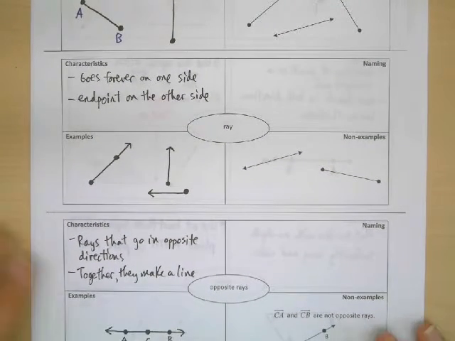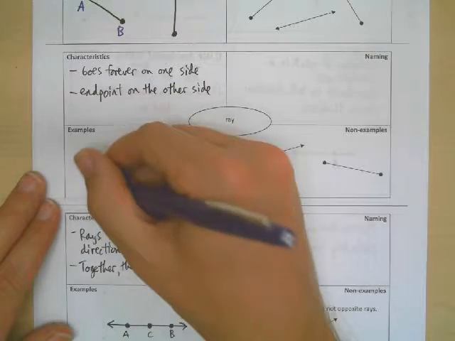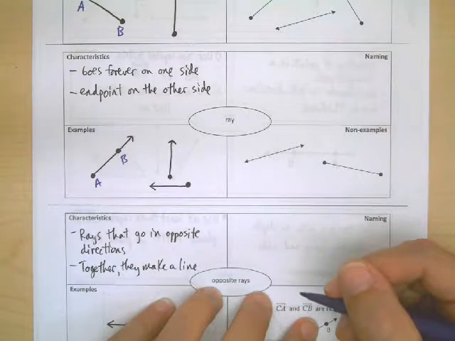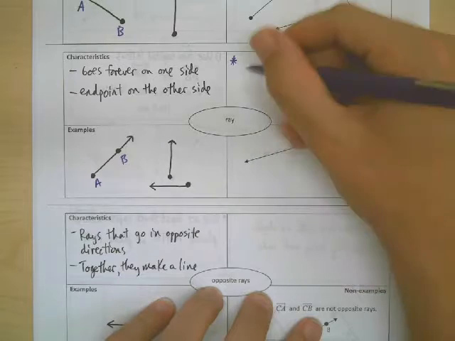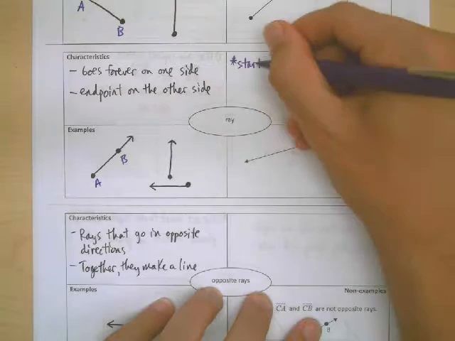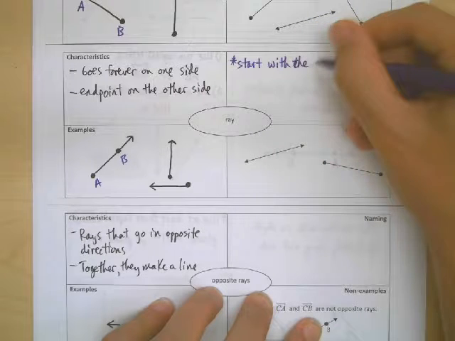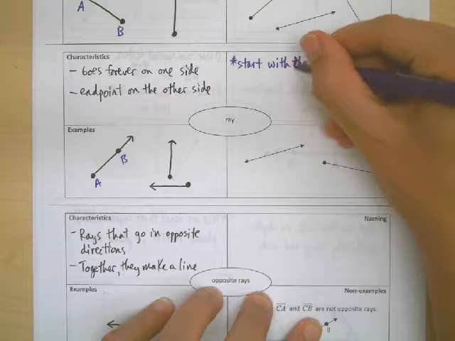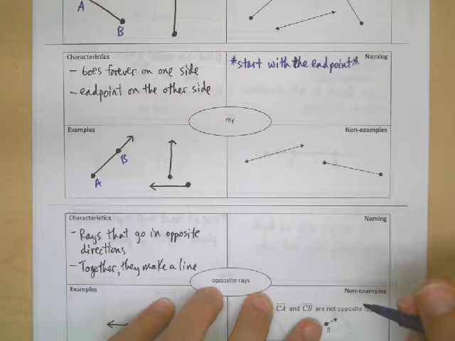Next up is a ray. I'm going to go to one of our rays, and I'm going to label capital A and capital B. The important thing about naming a ray is that you have to start with the end point.